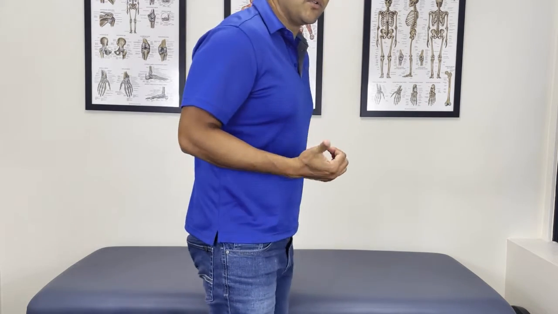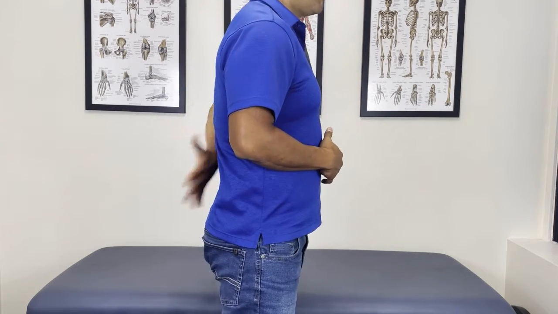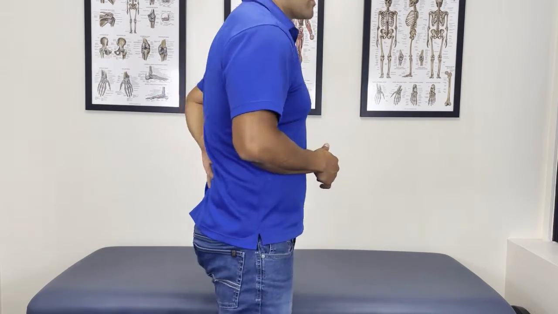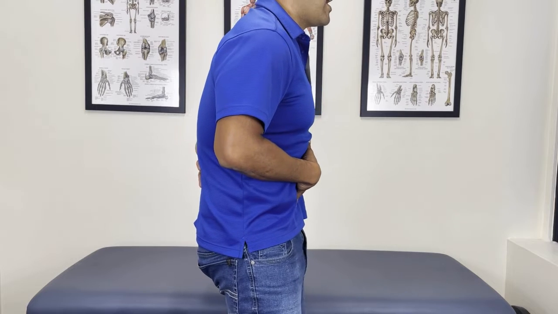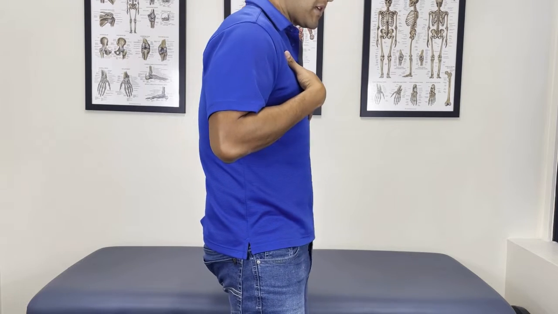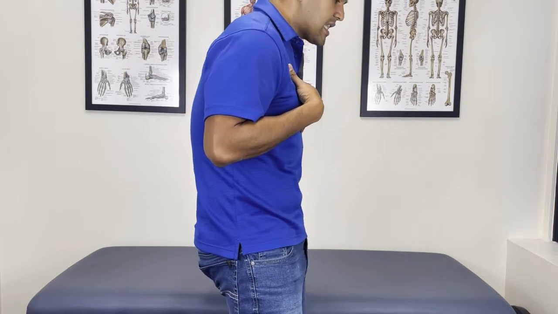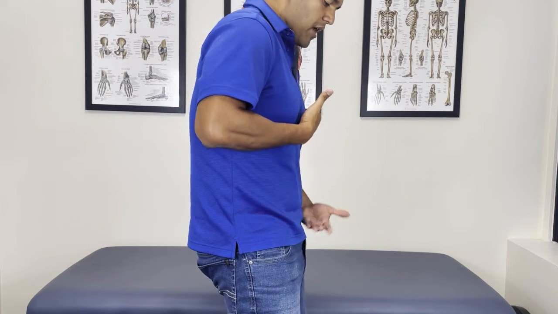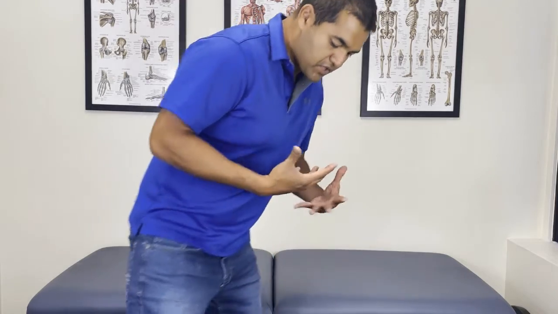So what I want you to do is, in standing, put your hand on your back like so. You can put it flat or back of the hand, it doesn't matter. And then suck in your abs. And if you can see this, my shoulders and my chest slouch a little bit. That's a good thing. When your shoulders and chest slouch, your abs shorten, which makes them work and reduces the curvature in your lower back.